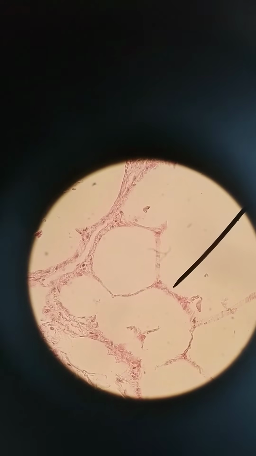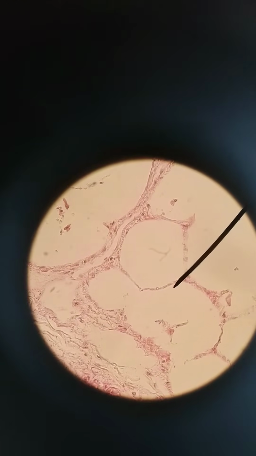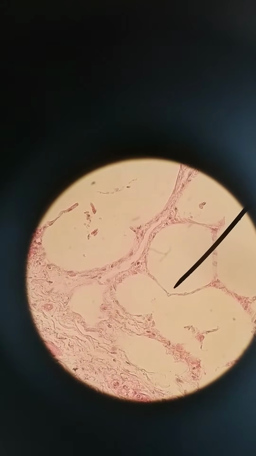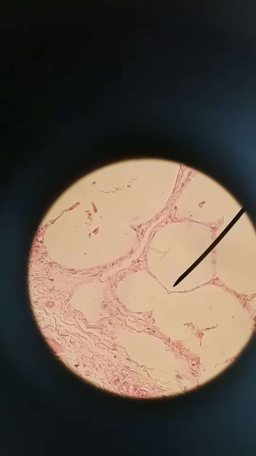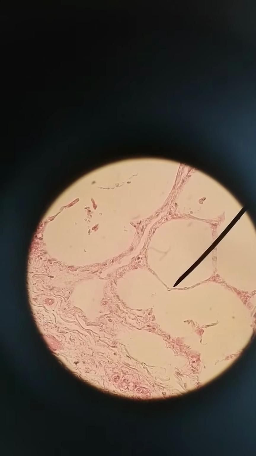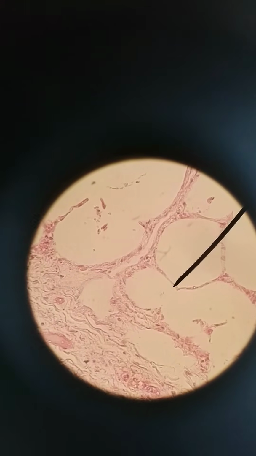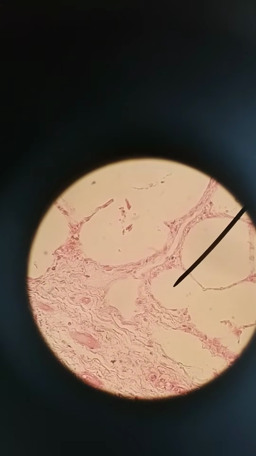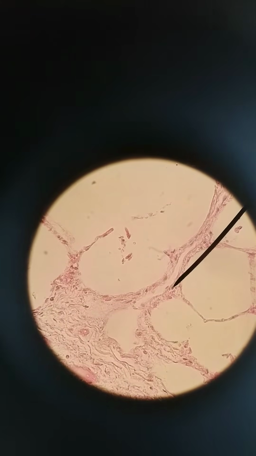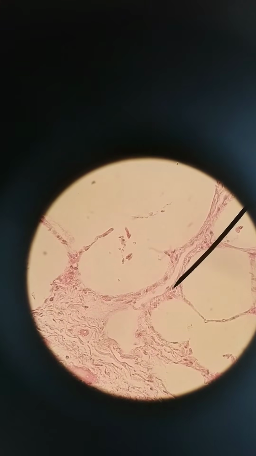Most of the cells you see, the super thin flat ones, those are called type 1 alveolar cells. Type 1 alveolar cells are just there for quick gas exchange, thin and flat. But some cells in these alveoli are a little bit bigger, like this one here. That's a type 2 alveolar cell.